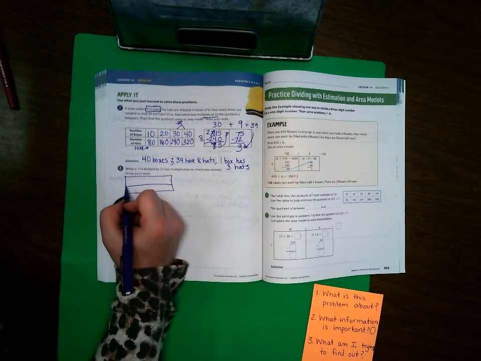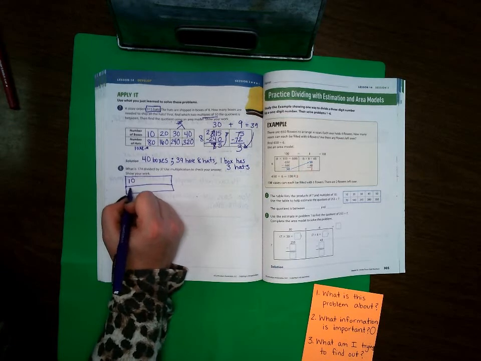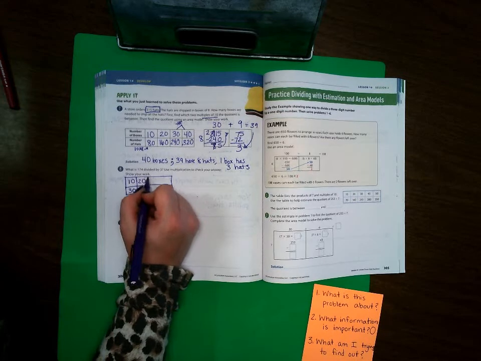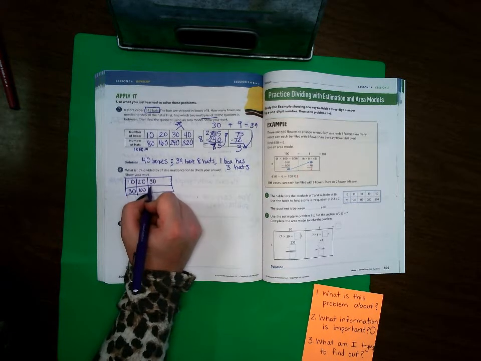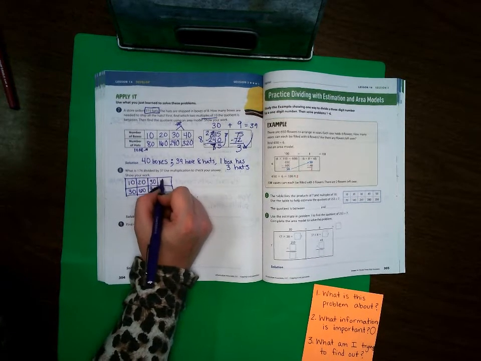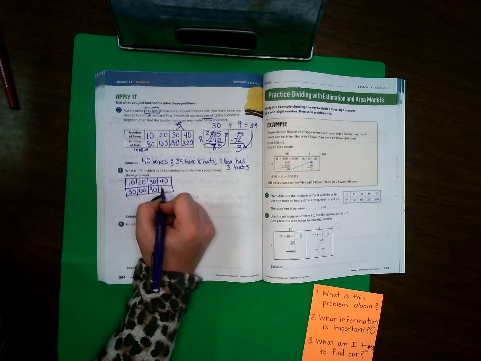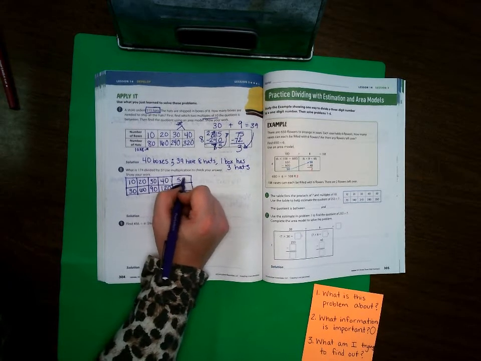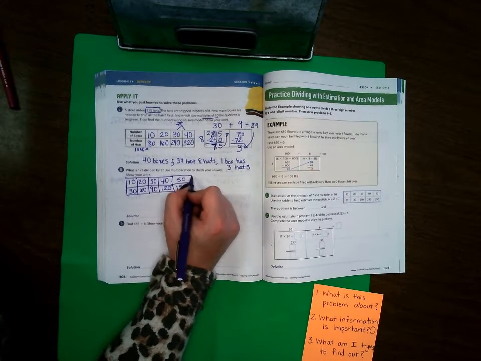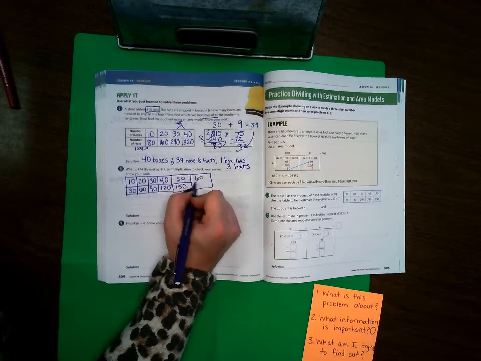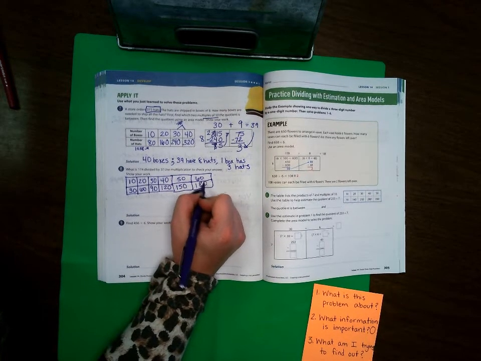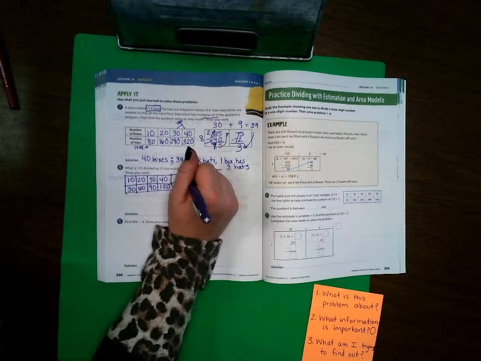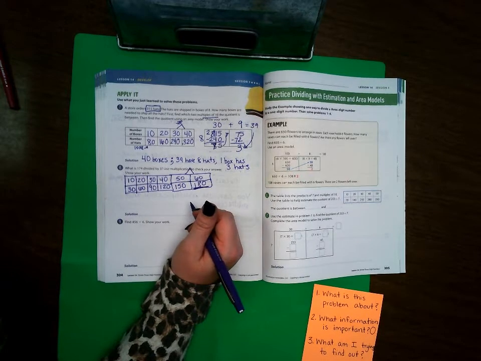And I can do 10 times 3 is 30. 20 times 3 is 60. 30 times 3 is 90. 40 times 3 is 120. I can keep going. 50 times 3 is 150. 60 times 3 is 180. But 180 is bigger than the 174. So I know my answer is going to be between 50 and 60.